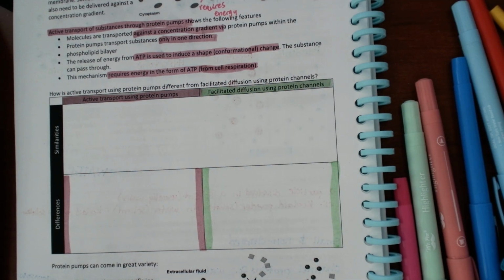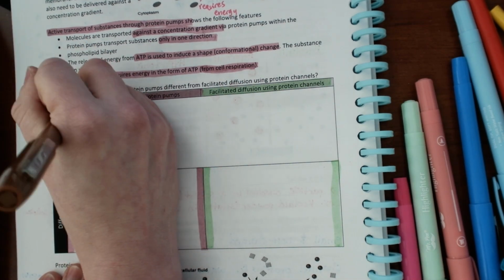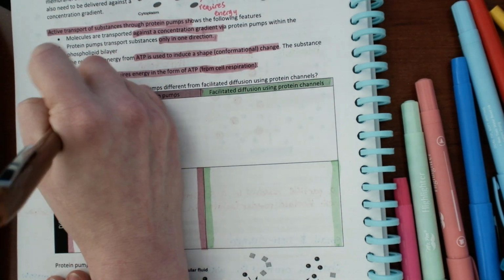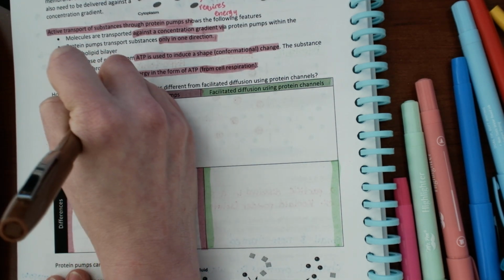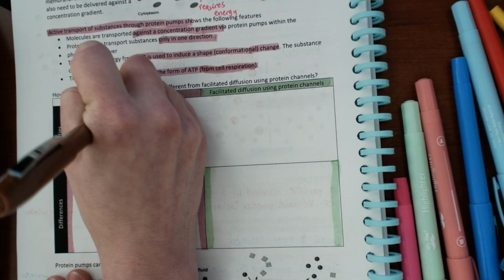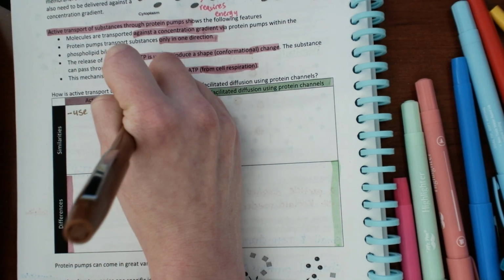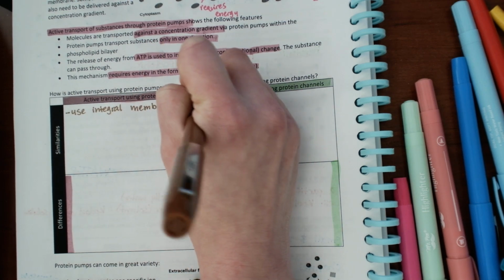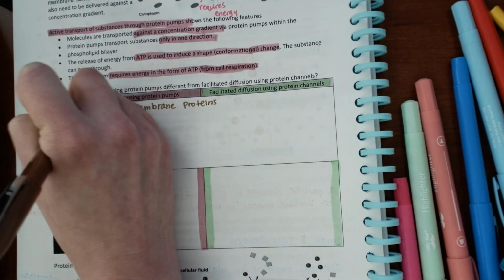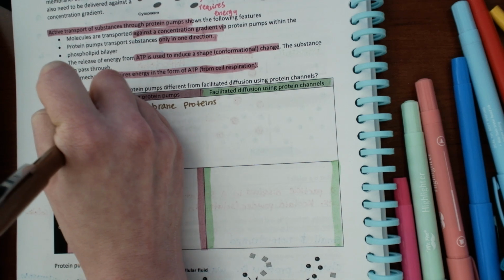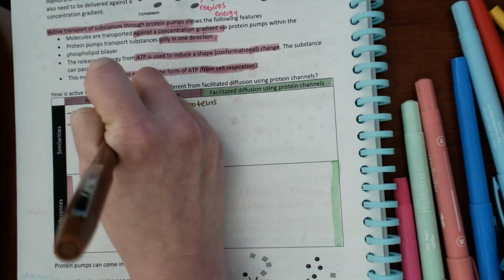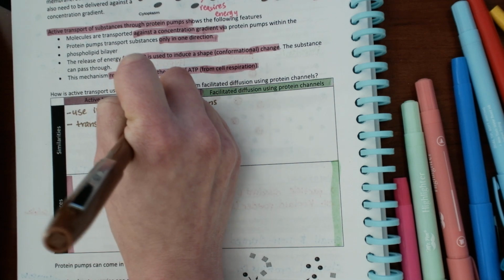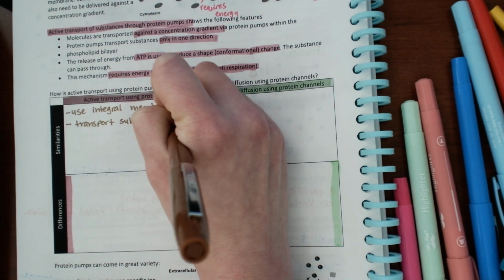So they both use integral membrane proteins. They both transport substances across the membrane.